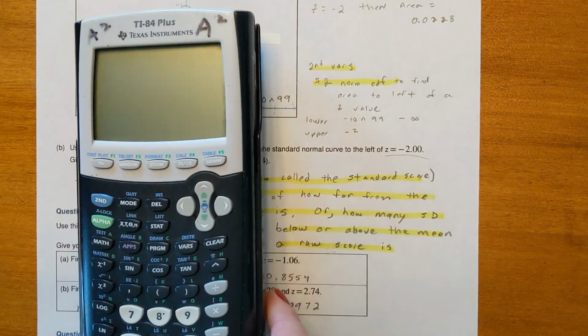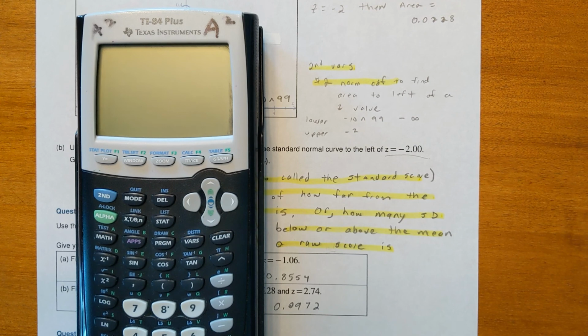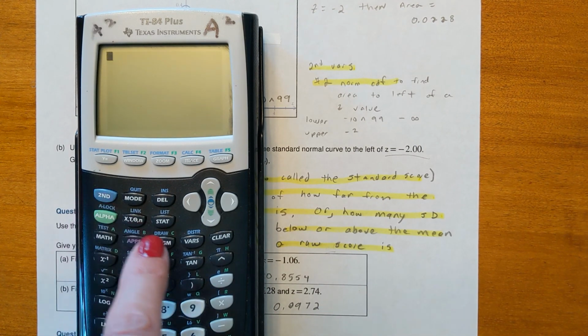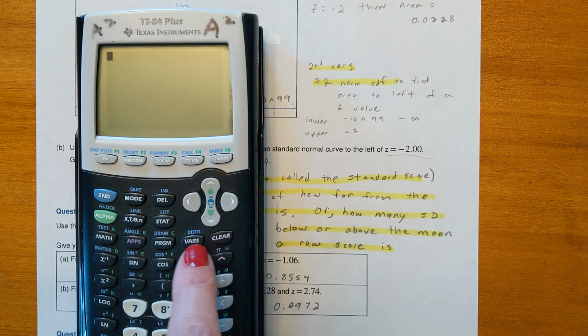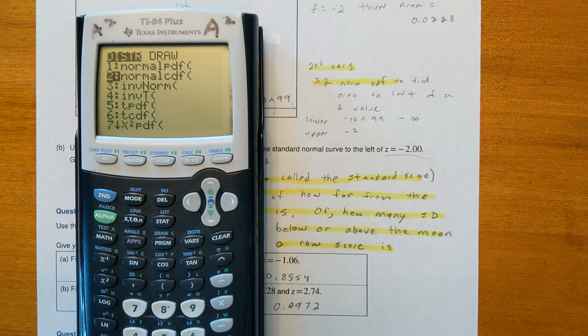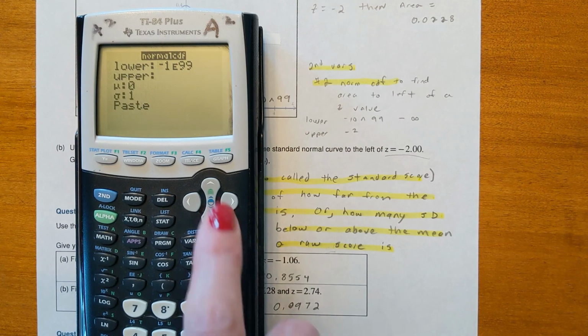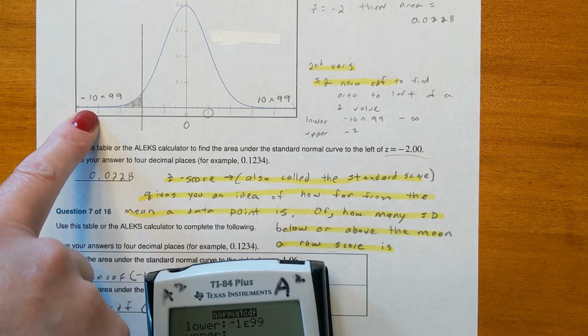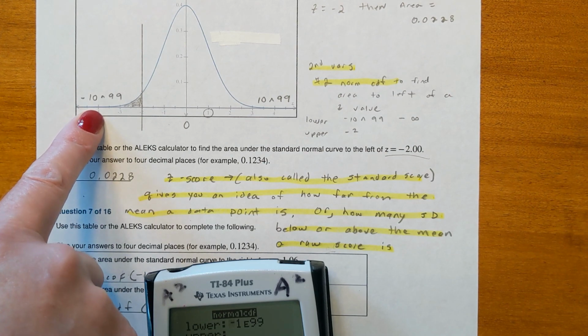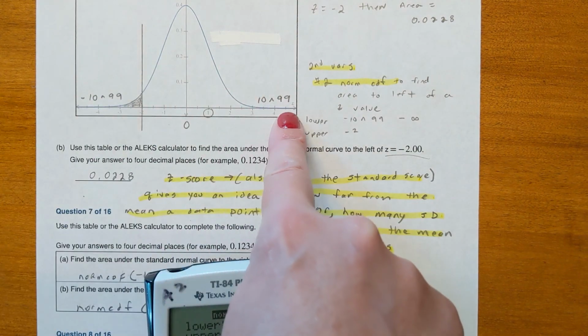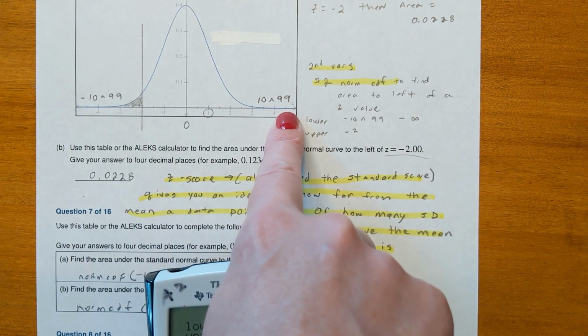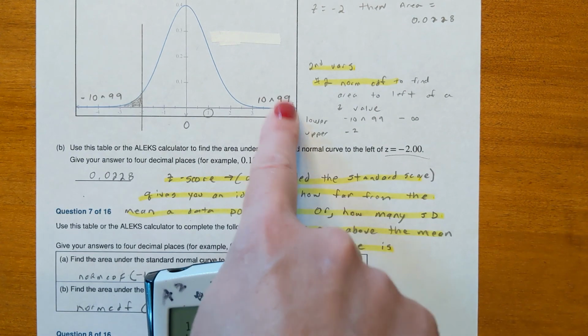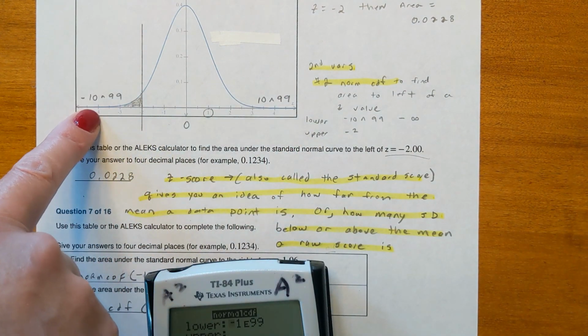Let me show you how to use your calculator for it. What you want to do is go to 2nd VARS, which is the third row down. You want choice number 2, the normalcdf. And then from that, our lower bound, looking at the picture here, the lower bound to the left goes to -infinity. So for -infinity, we're going to enter -10 to the 99th. For positive infinity, what you do on the calculator is enter 10 to the positive 99th. So 10 caret 99.